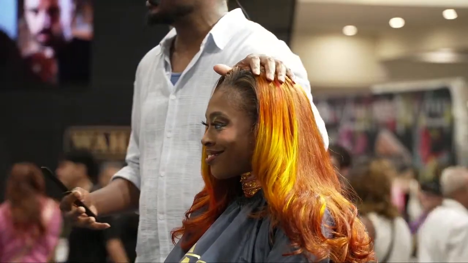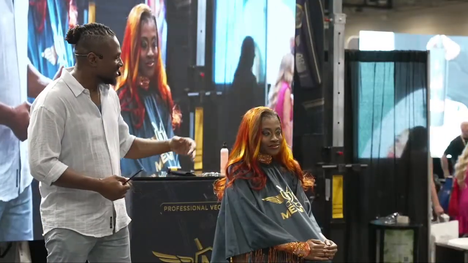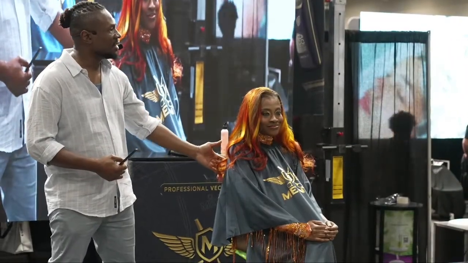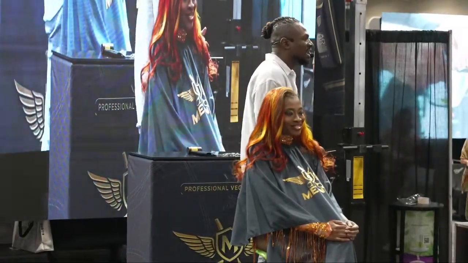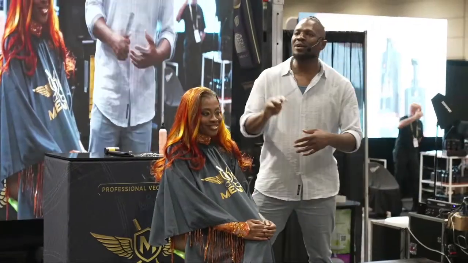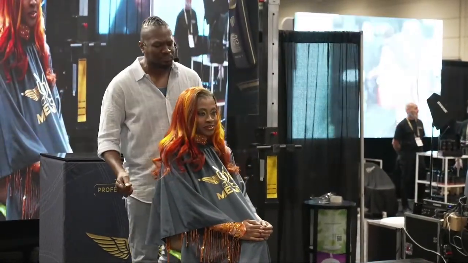So what we're going to do today is with my beautiful model, she has a situation that's very common in the salon. She wants a new look, but at the same time, she wants to maintain a lot of her length, right? I'm pretty sure that's a common situation when your client wants a newness, a new flow, but at the same time wants to maintain their length and their outer perimeter.